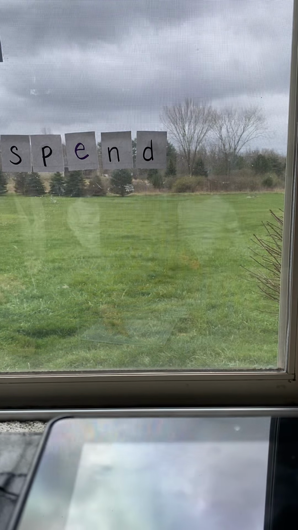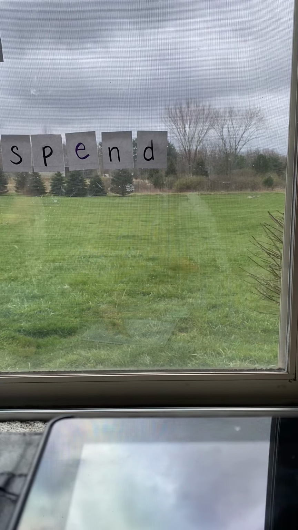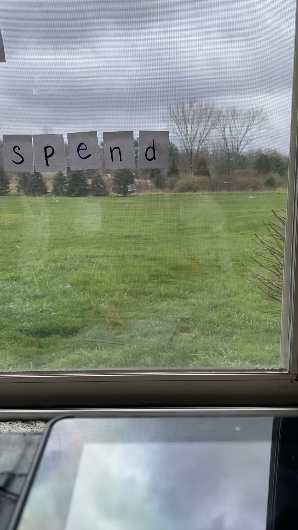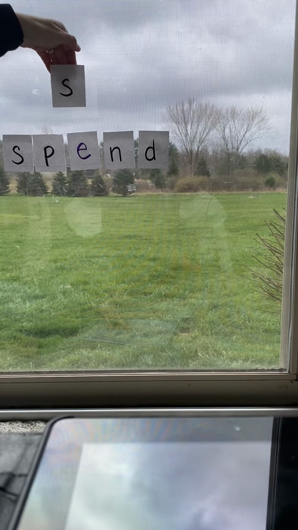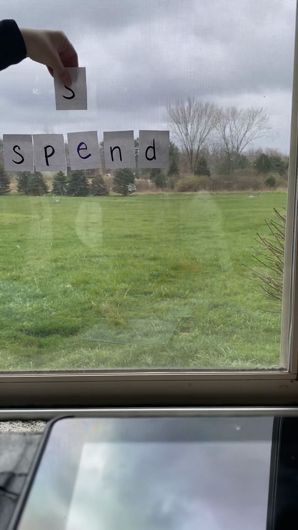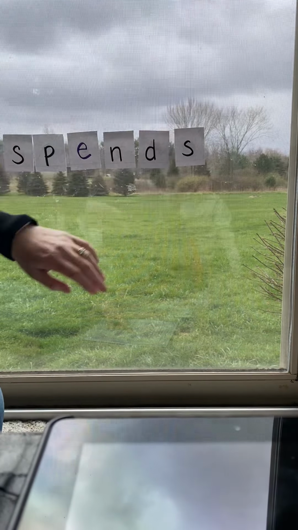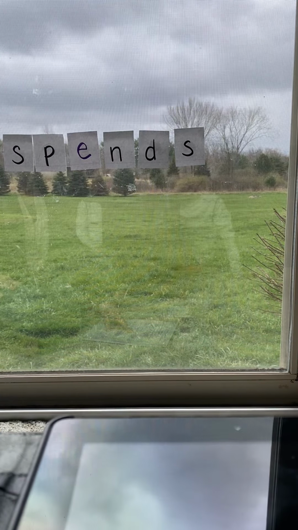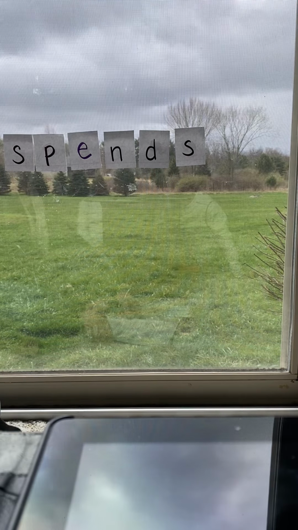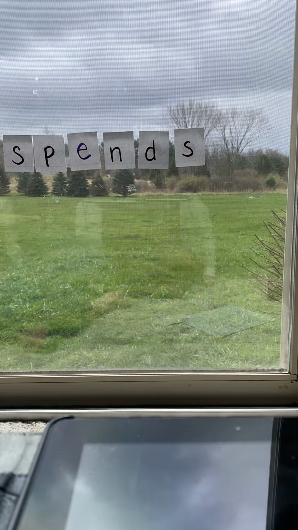All right. Are you ready for my challenge? Now, we're going to add the last letter to spend. If I added this letter right here, what letter is this? Yep, it's an S. If I added this to the end of spend, what word did I make? Yell it out to me. Yep, spends. She spends her allowance each week. Thanks for playing with me today.